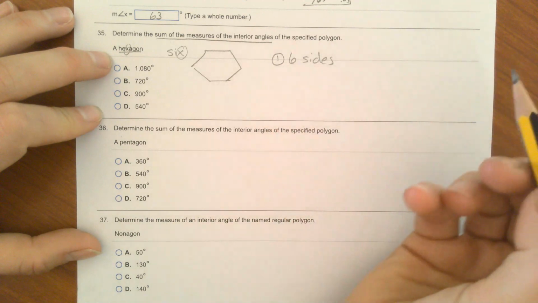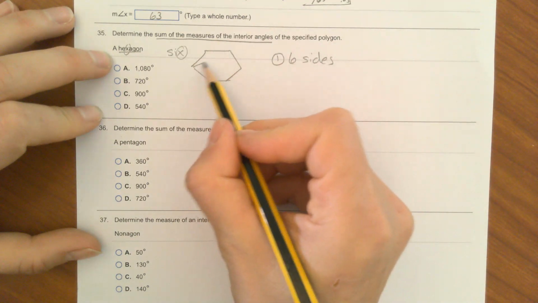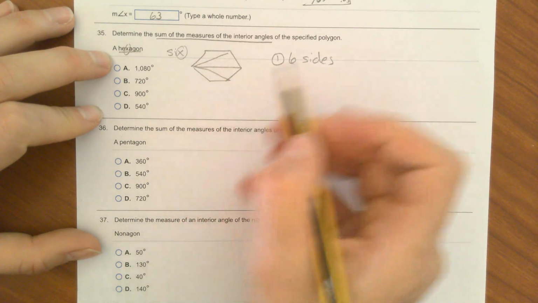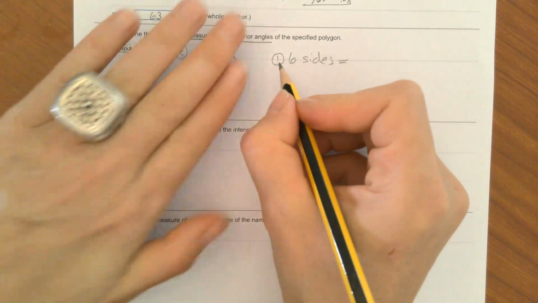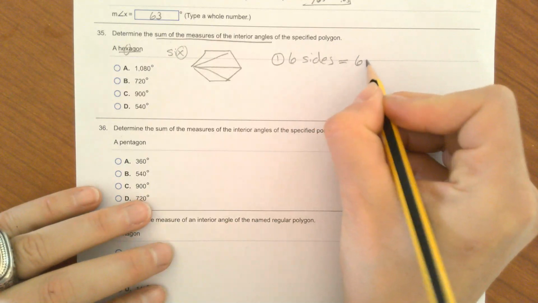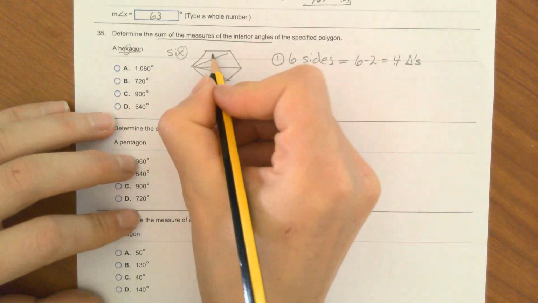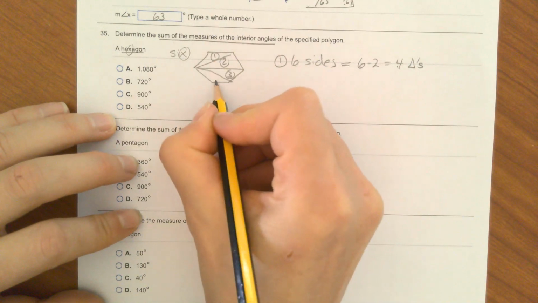So step 1, it has 6 sides. Then you have to say how many triangles can I cut this into? I can cut it into 4 triangles. And if you don't want to draw it, you just minus 2. 6 minus 2 equals 4 triangles. 1, 2, 3, 4.